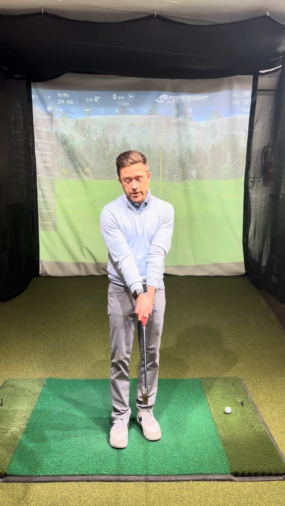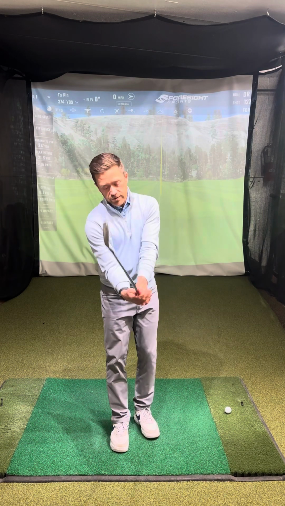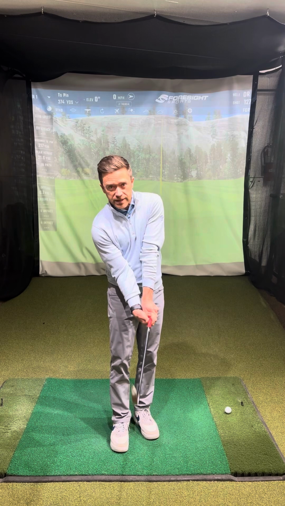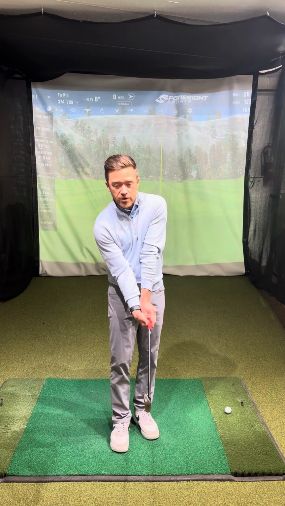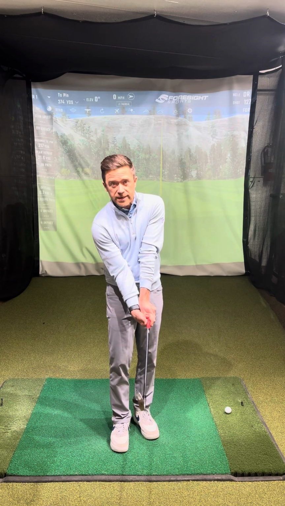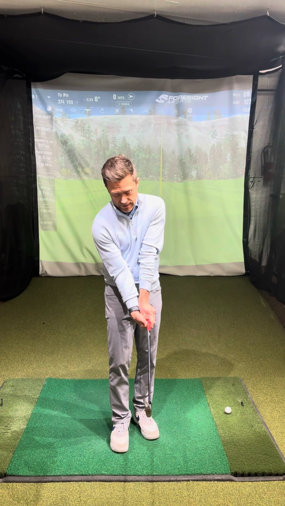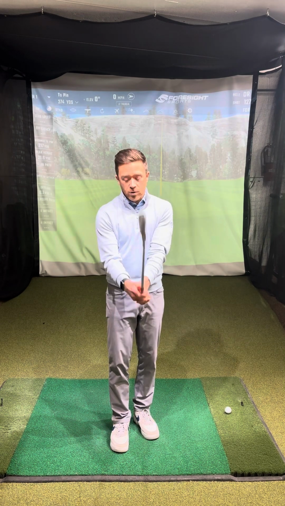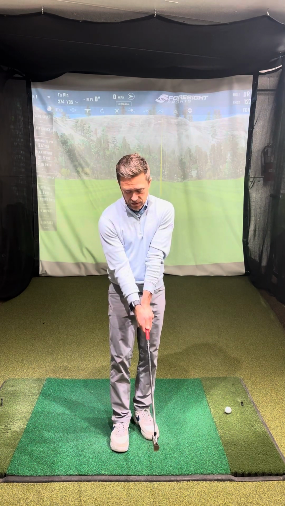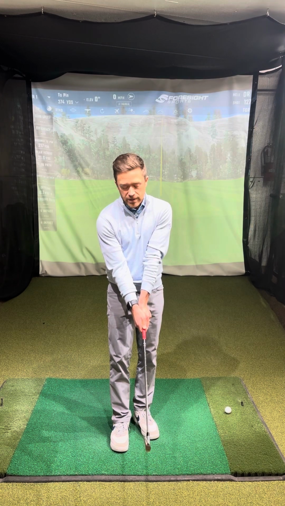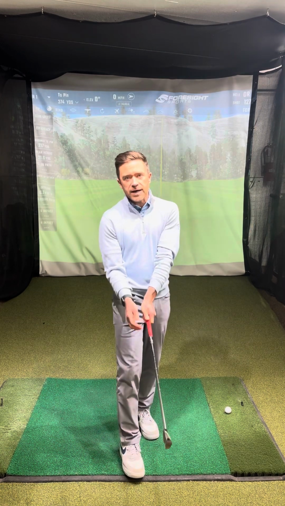If you see that, you might want to change it. We could have too far of a closed face grip, where as I look down, my hands are too far on the right. Okay? That is going to tend to make the ball go too far left. Okay? Could also have more of a neutral grip where my hands are kind of going more straight down that grip. So these are just different grip styles.